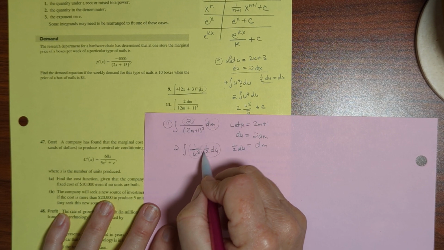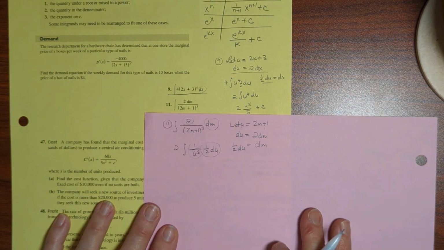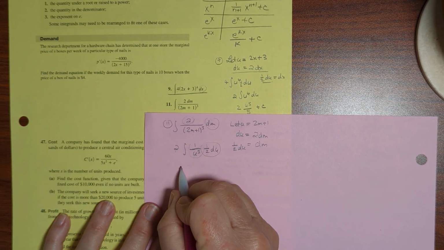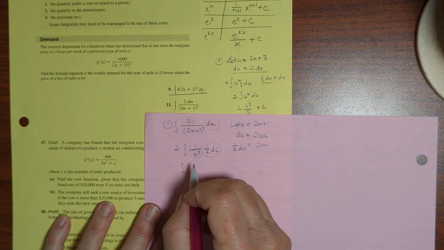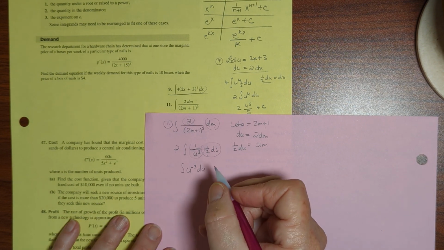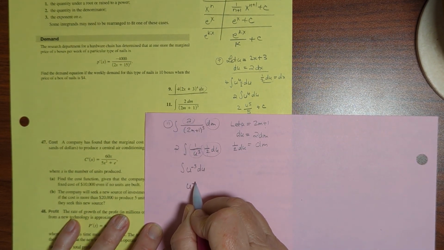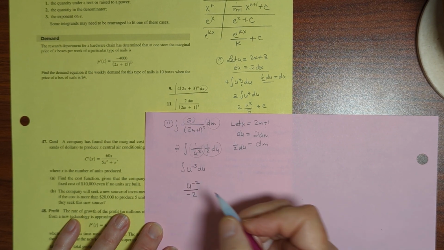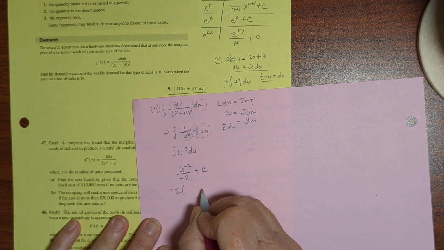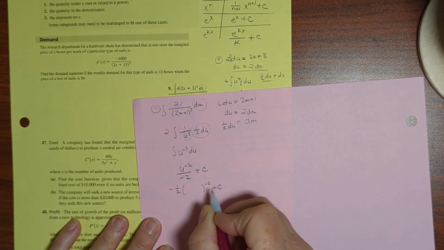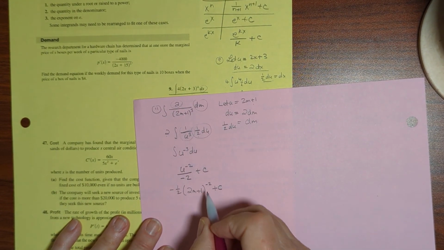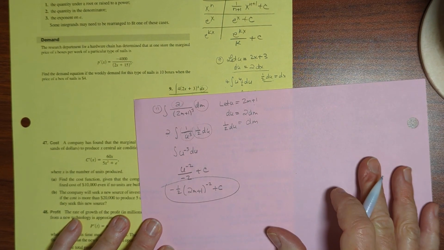This 1 over 2m cubed is this, and this is this too. So everything's represented here. A constant times a constant, I can multiply those. So 2 times 1/2 is just a 1. So really I'm integrating 1 over u cubed, which is the same thing as u to the negative 3 du. Let's integrate this. This becomes u to the negative 3 plus 1, which is negative 2, divided by negative 2, plus some constant. Or this is negative 1/2 times u to the negative 2 plus a constant. But instead of u, I'm going to put in my original 2m plus 1. And this is the answer for 11.